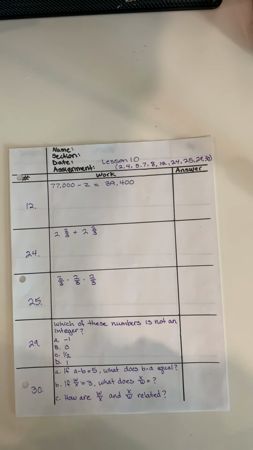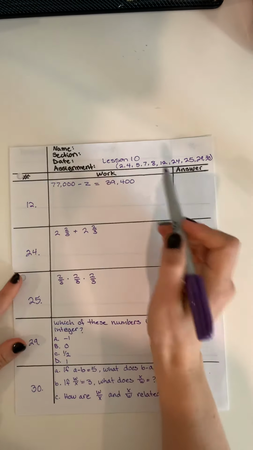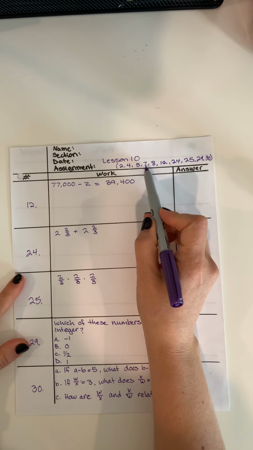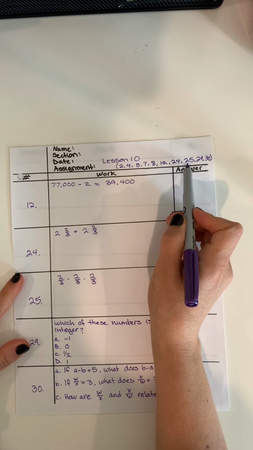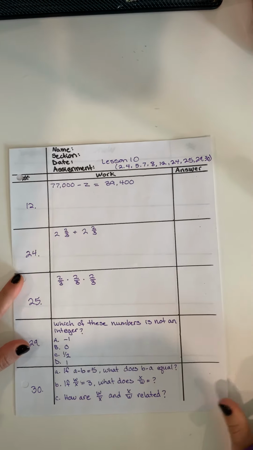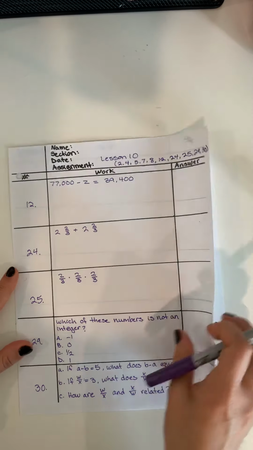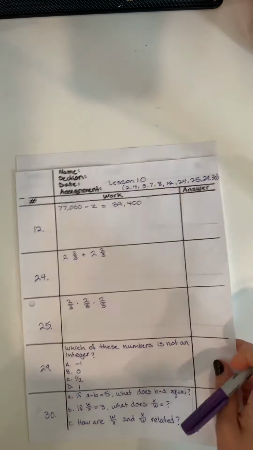Okay, we're going to do lesson number 10, questions number 2, 4, 5, 7, 8, 12, 24, 25, 29, and 30. Let me start with the first page. That's our second page. Here's our first page.